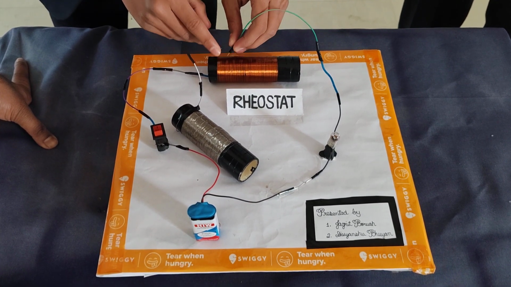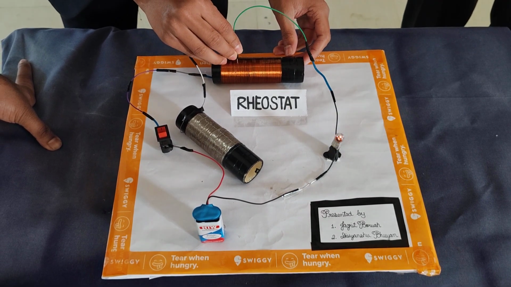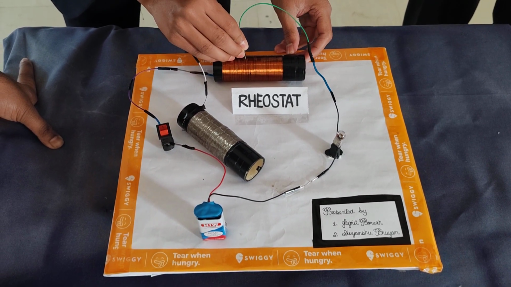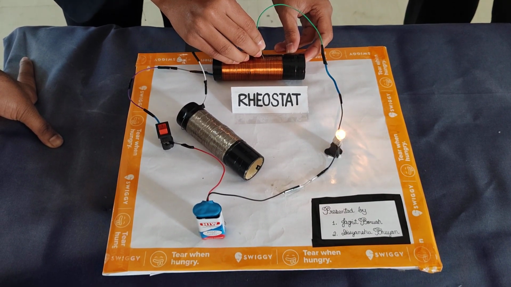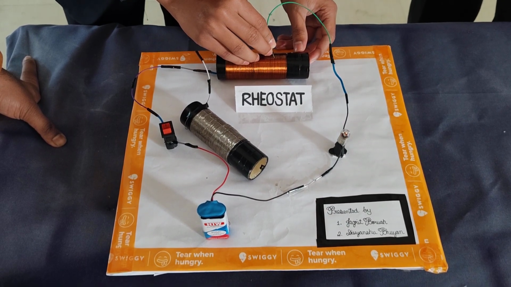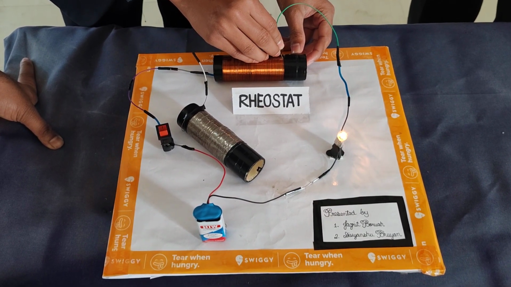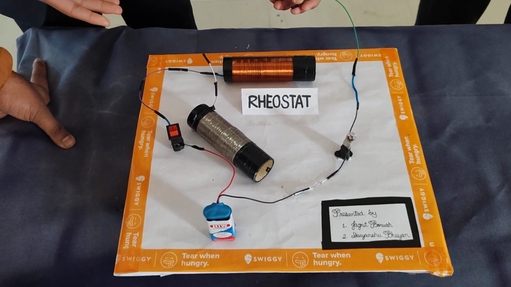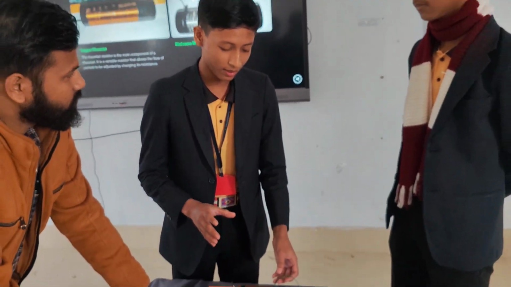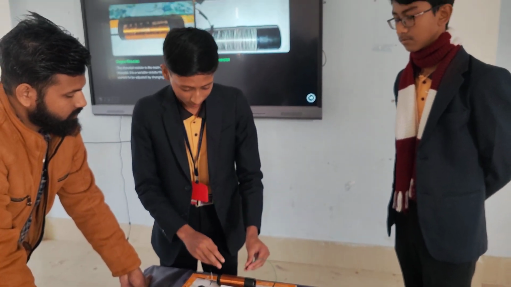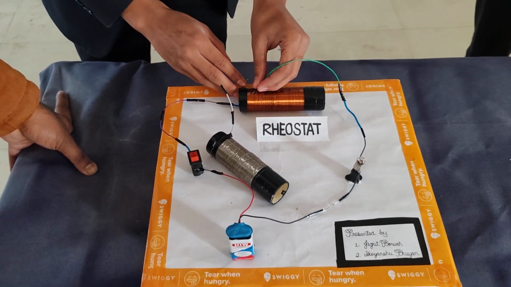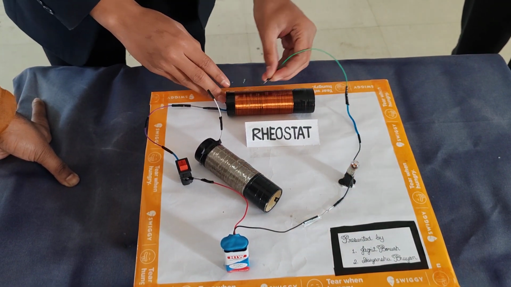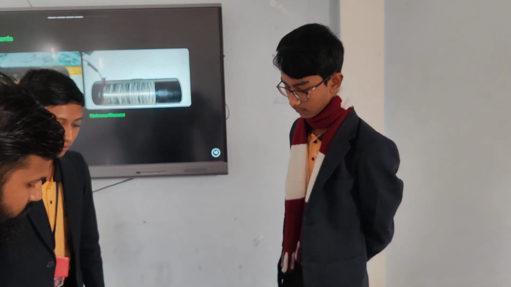And as we go down, let me put it here. The bulb seems to be going a little bit dim, but not much, because copper's resistivity is less than nichrome's. As you can see, there is very little variance in the resistance and in the brightness of the light. Now I request Jagrit to explain and show the practical of nichrome.